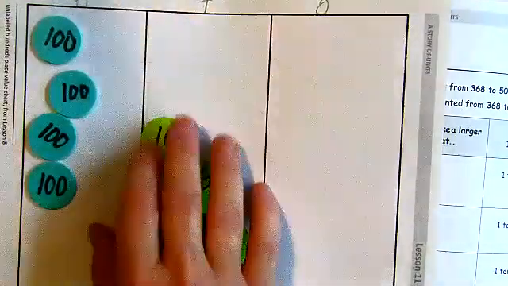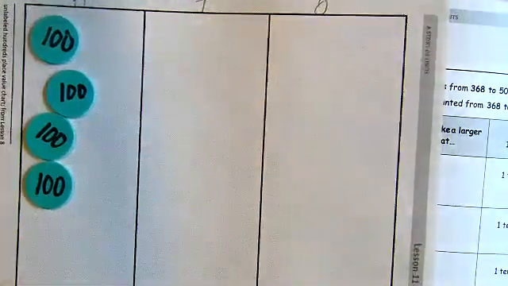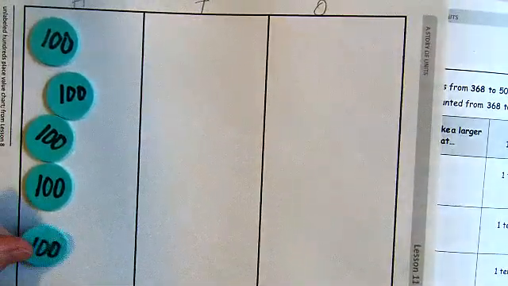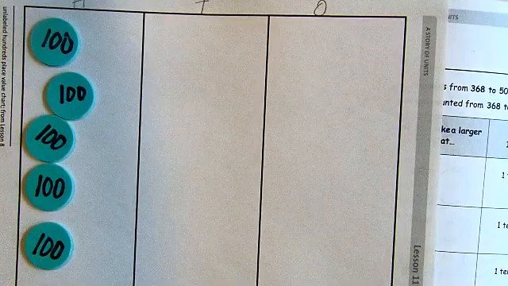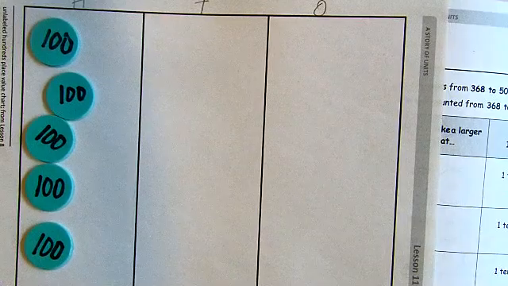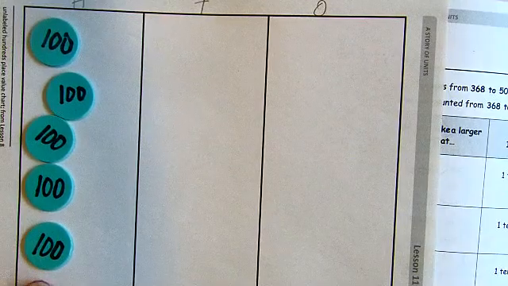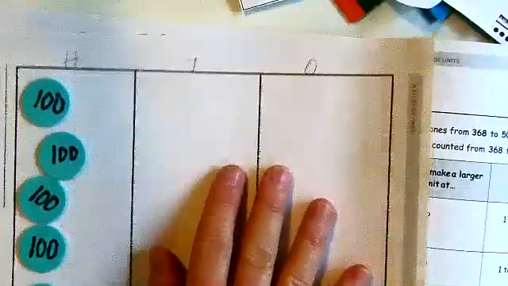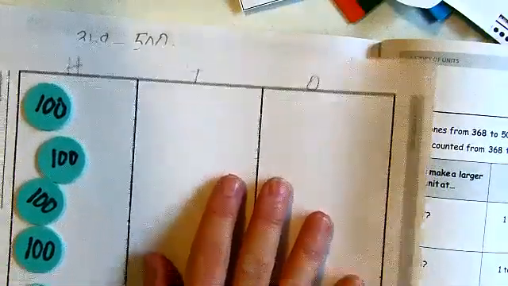We can trade those up for 100. How many do we have in the hundreds place now? We have 5 hundreds, 0 tens, 0 ones. That is the number 500. All right. So that's what we were working toward.